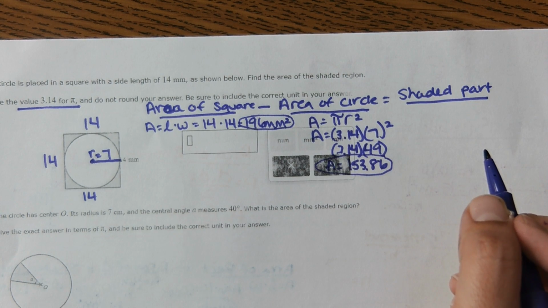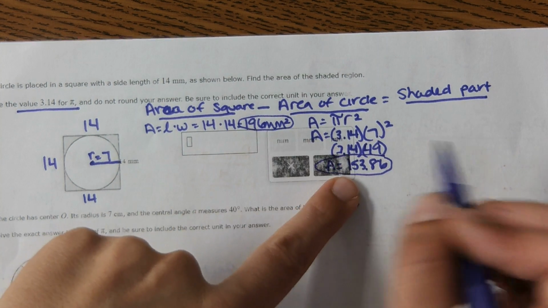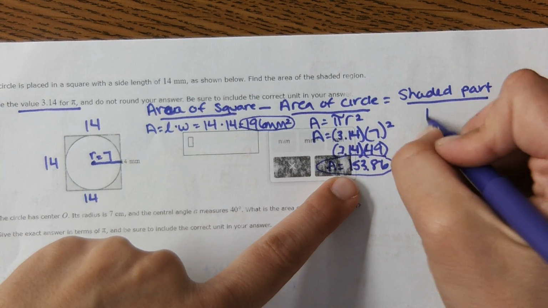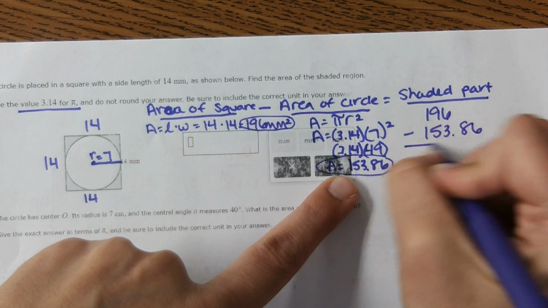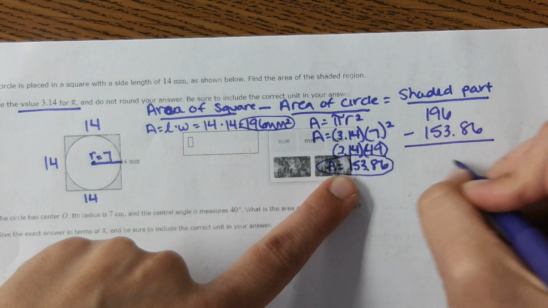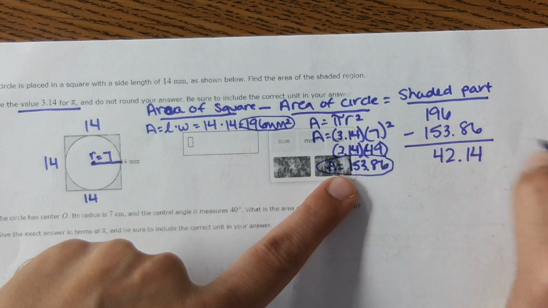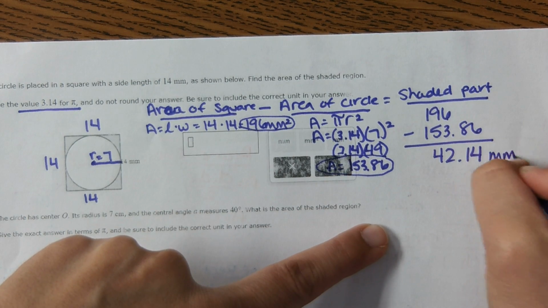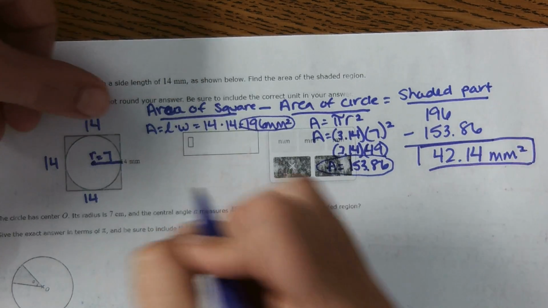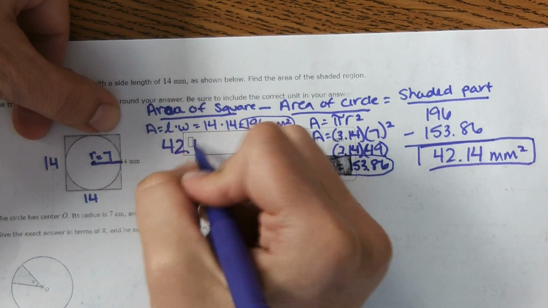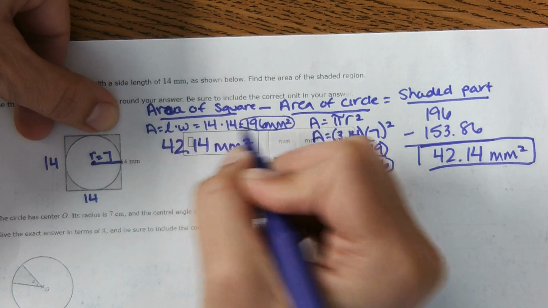So then we take the area of the square and subtract the area of the circle to find just the shaded part. So 196 minus 153.86. And that comes out to 42.14. The unit would be millimeters squared since we're talking about area, and that is our answer. So in the box, we'd put 42.14 millimeters squared.